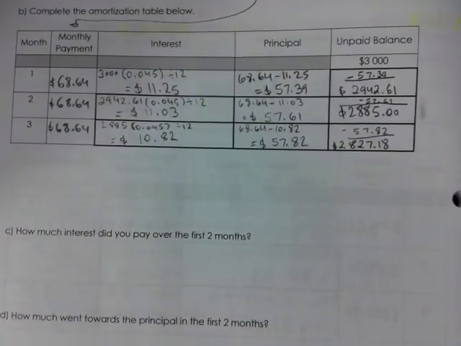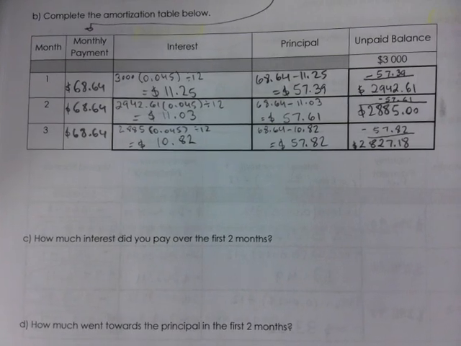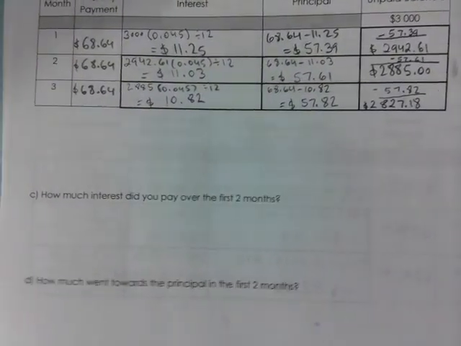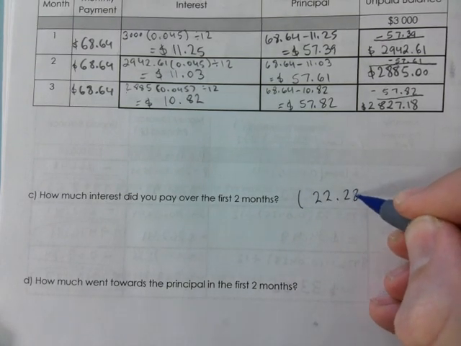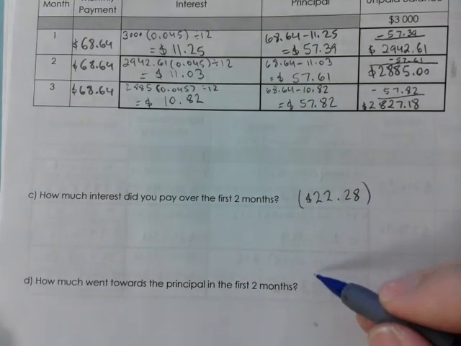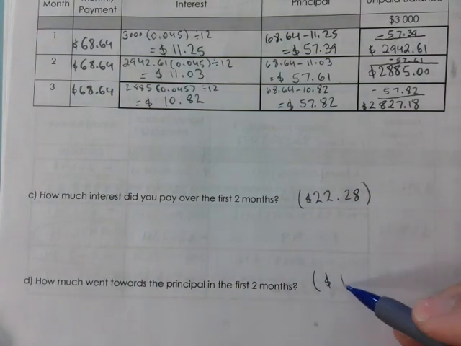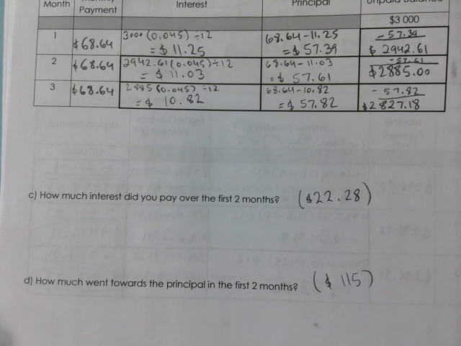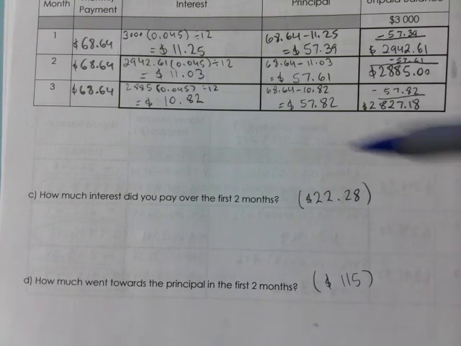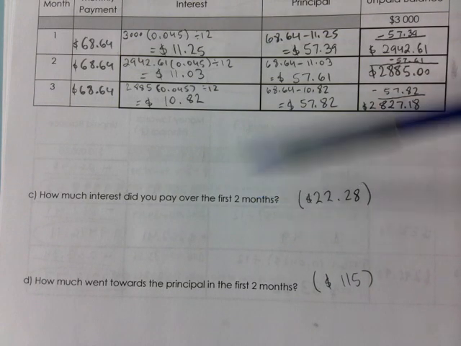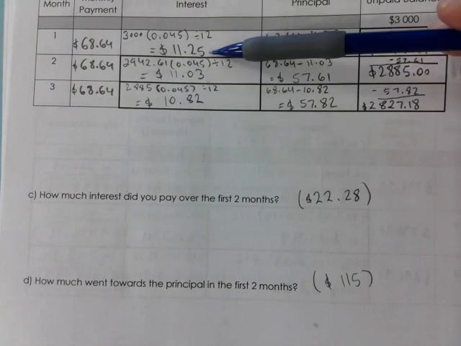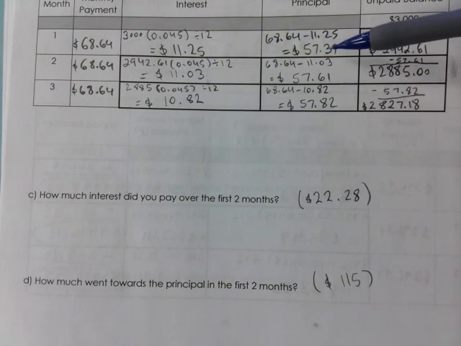If you want the answers to B, C, D, and so forth, I'll just give you the numbers here. 22.28. This is 115. So interest, right? You just add up 2 months worth of interest, the first two. So I just added up these two to come up with that. And then principal, I just add up the first 2 months worth of principal to give me that.